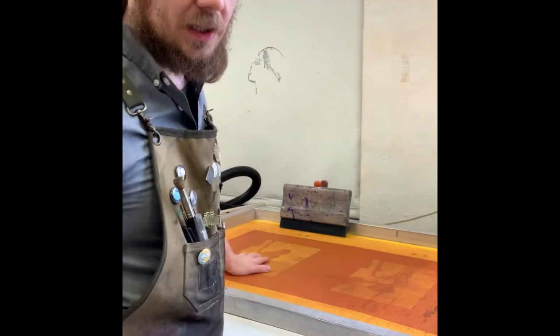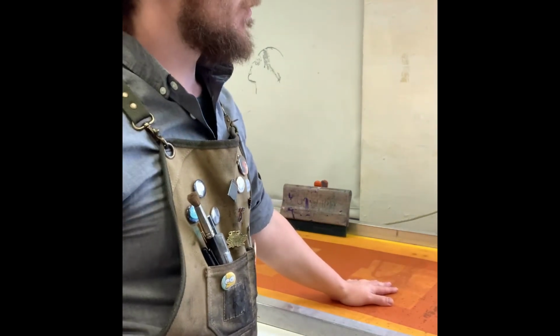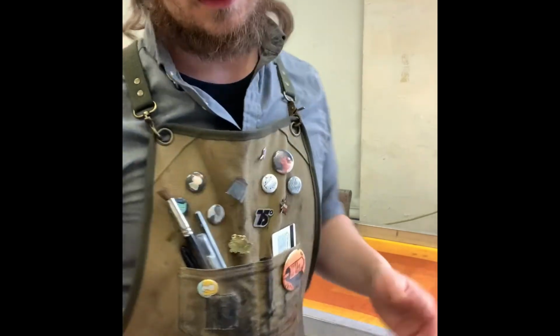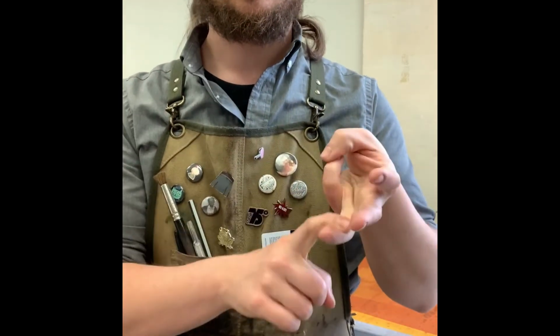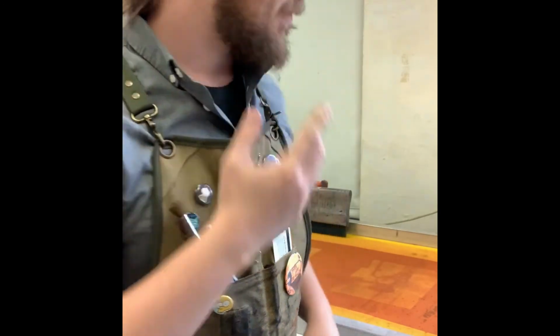I know that this one is yellow and this is magenta. Whenever we print CMYK prints, we print yellow, magenta, cyan, and then black. So I'm going to start by printing my yellow.